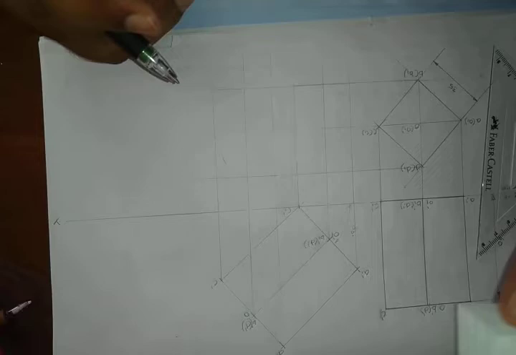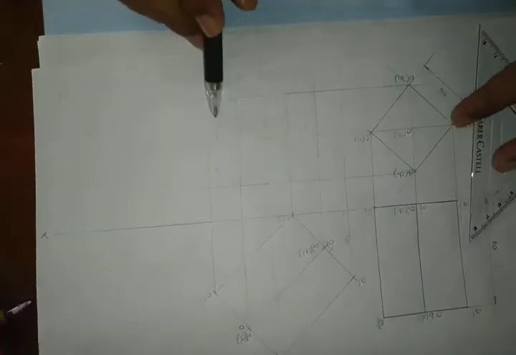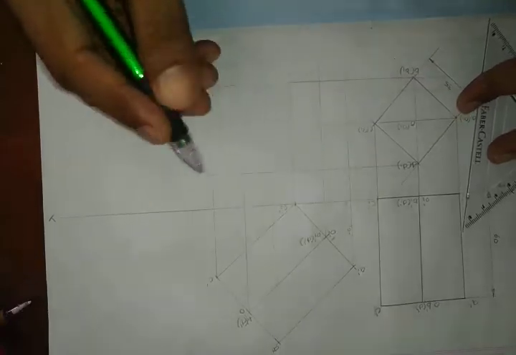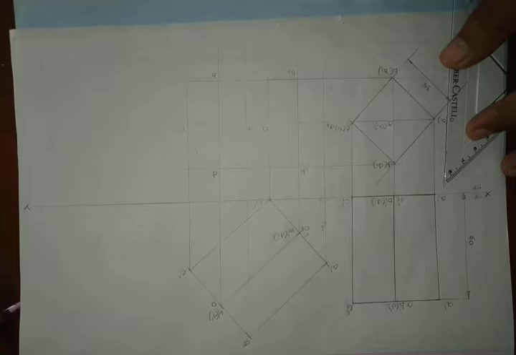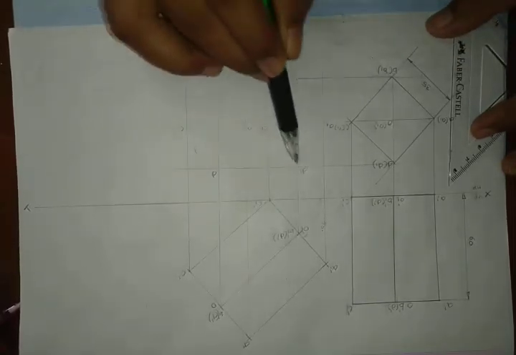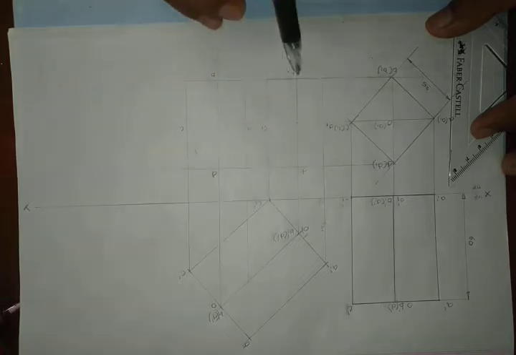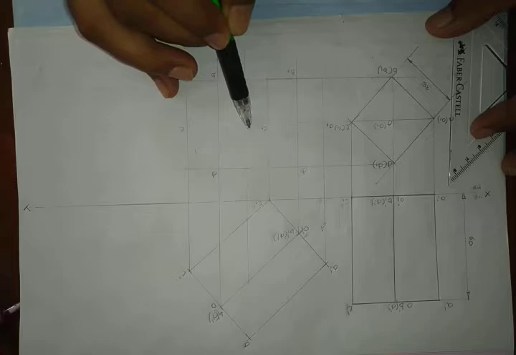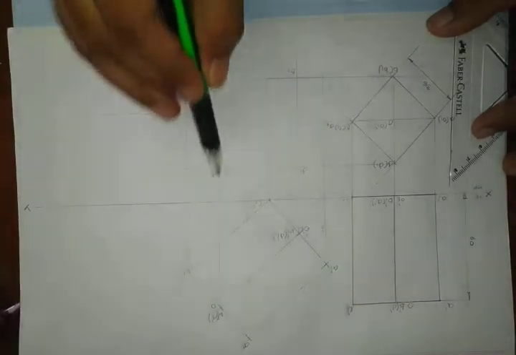So now how to get the view, which is visible and which is hidden. First interpolate and plot the points. Now I have plotted the points A, B, C, D, A1, B1, C1, D1 for the base, A, B, C, D after interpolating the points here.